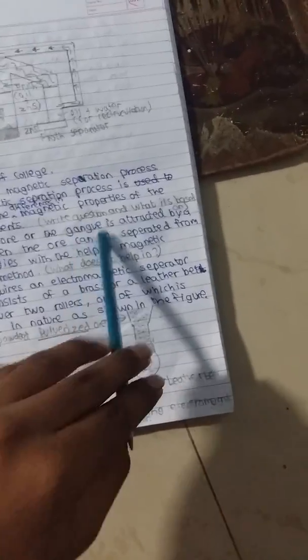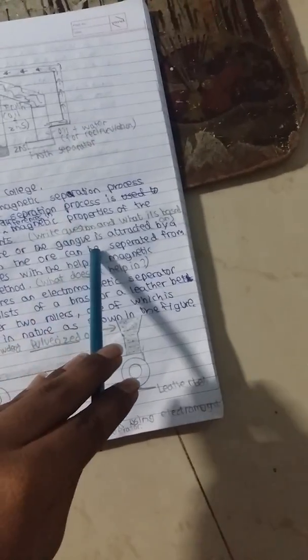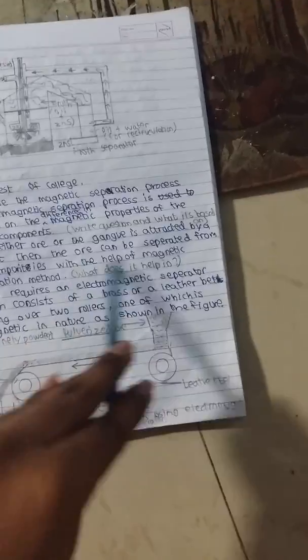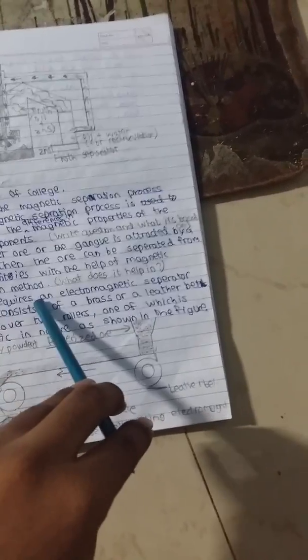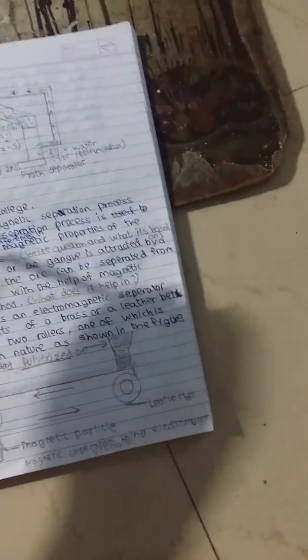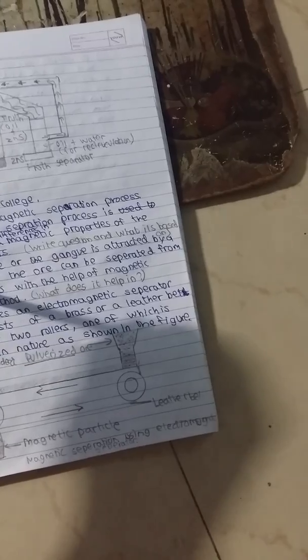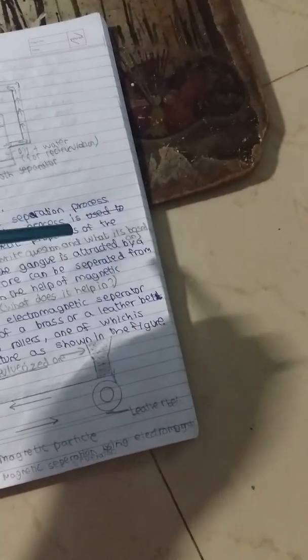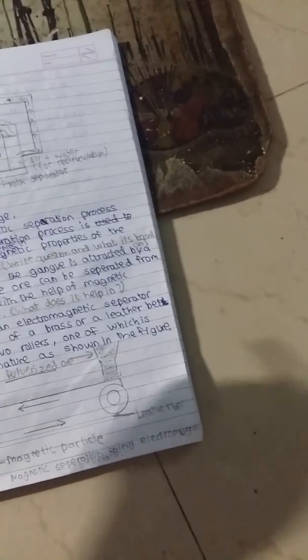However, coming to the question again, if either one of the gangue, this is gangue, not gangway, is attracted by a magnet, then the ore can be separated from the impurities with the help of magnetic separation method. So we can write it this way: with the help of magnetic separation method, the ore can be separated from the impurities if either one of the gangue is attracted by the magnet.